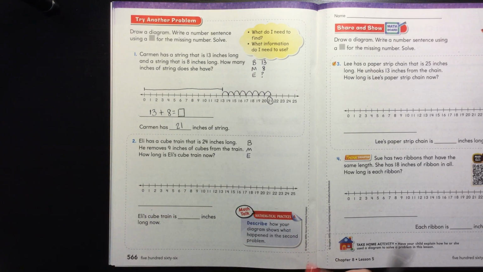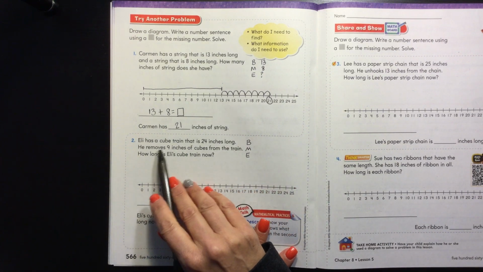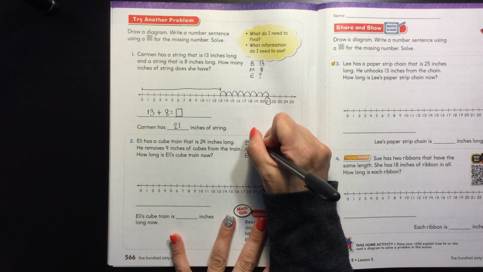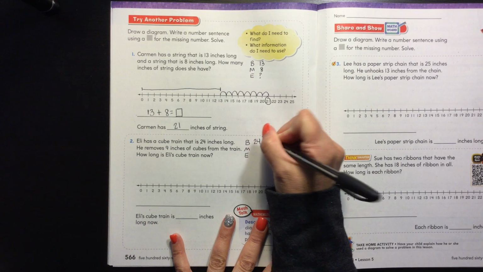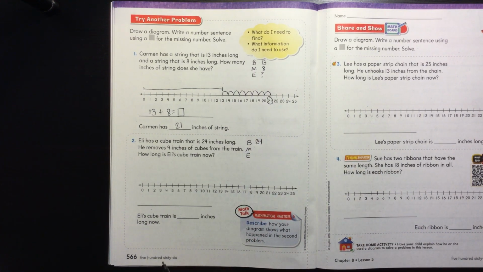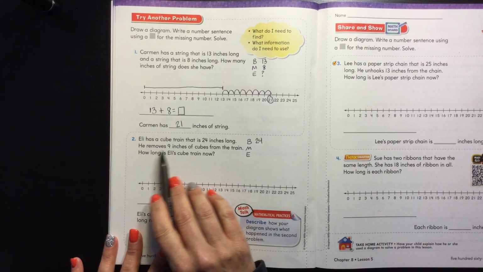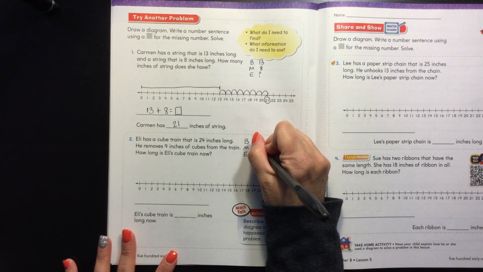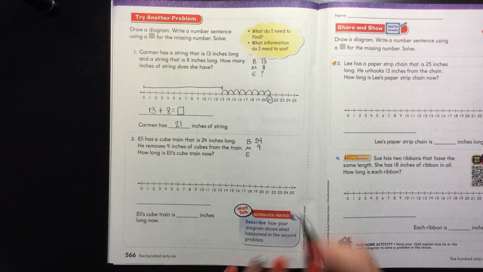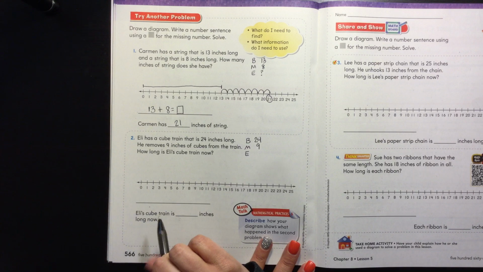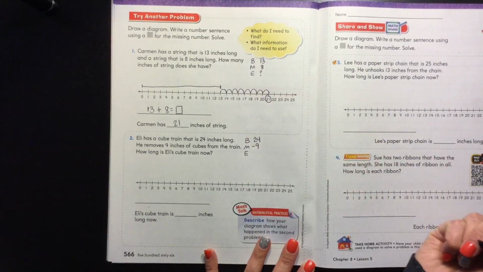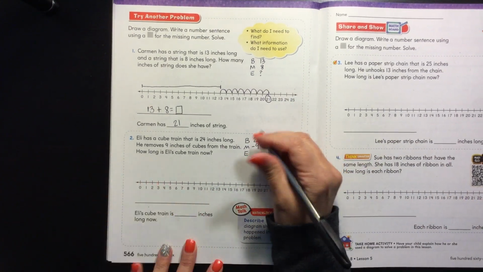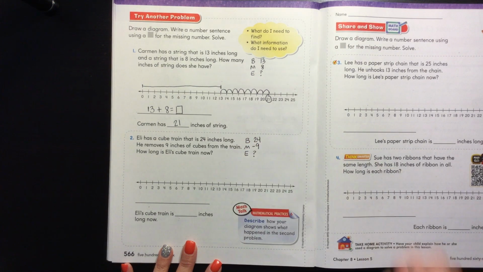So what we're going to do is think about the beginning of the story. What happened at the beginning? That's right. Eli's cube train was 24 inches long. What happened in the middle? It says that he removed 9 inches. So we know that middle number is 9. Will we add or subtract if he removed? That's right. We'll subtract. And we know we're trying to find how long his cube train is now.